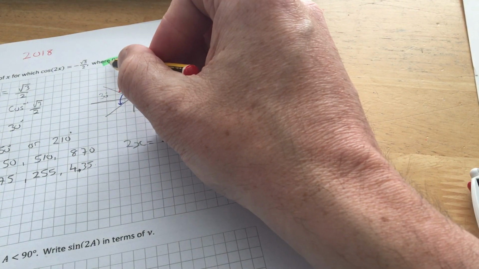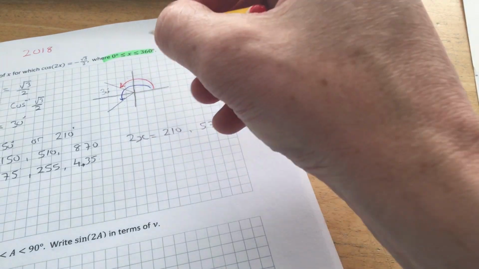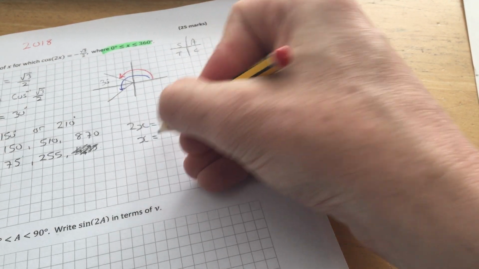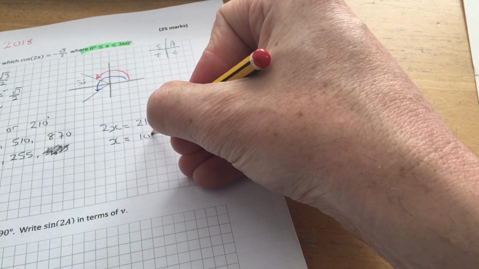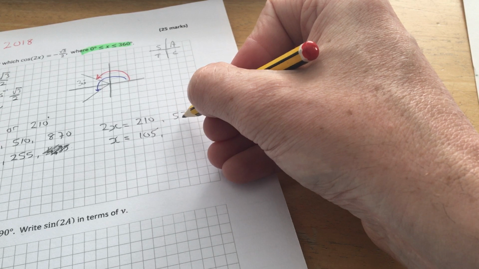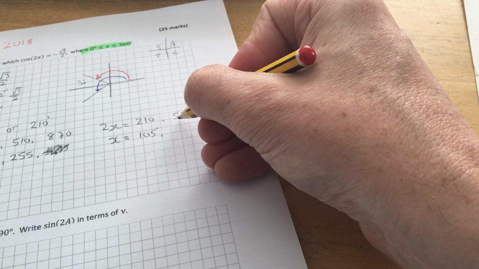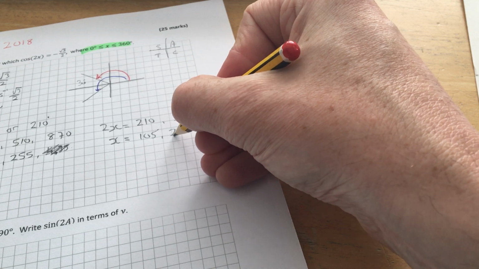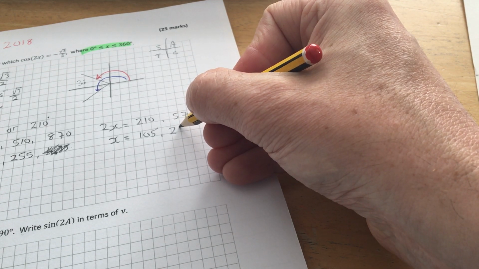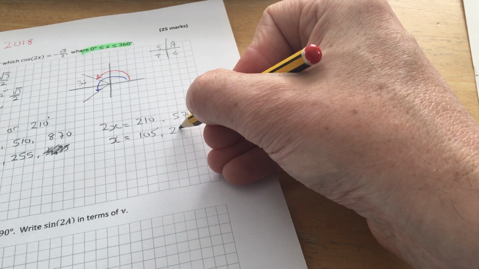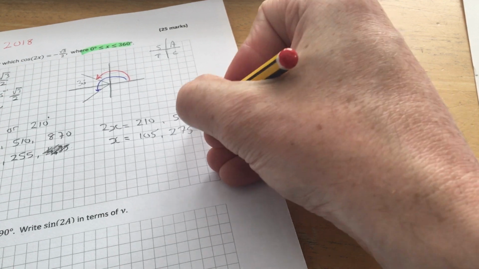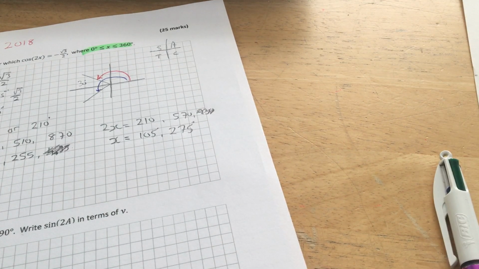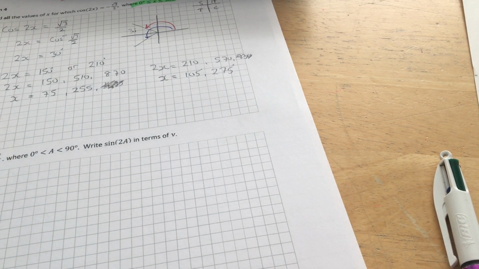But we're told up here we're only interested in solutions between 0 and 360, so that's not a solution. Go over here now and finish it off. X equals 105 degrees, and then divide this by 2. So that's 285, is it? No, 285 degrees. And then if I divide that by 2, I'll get a number that's greater than 360. So those are my solutions.